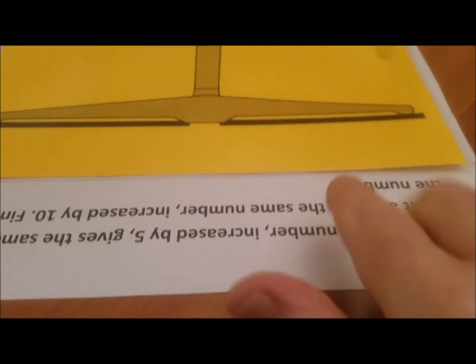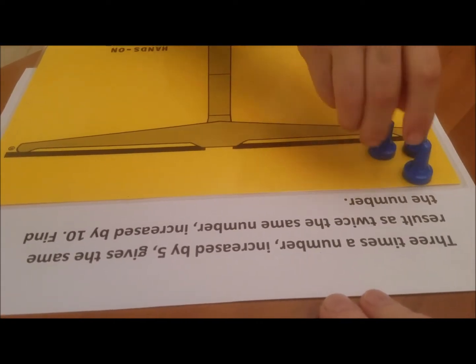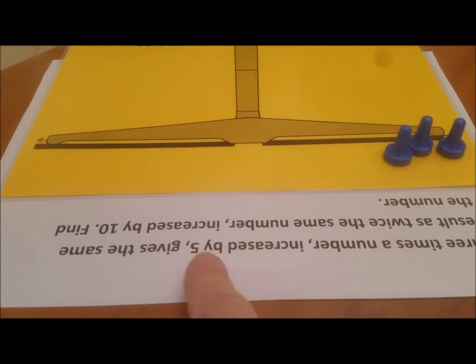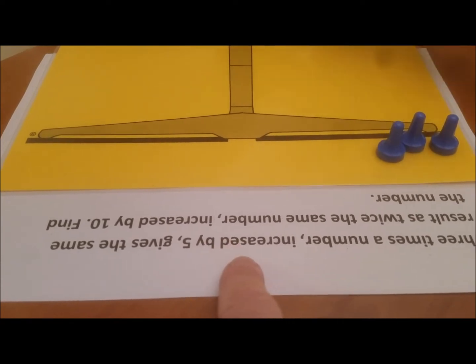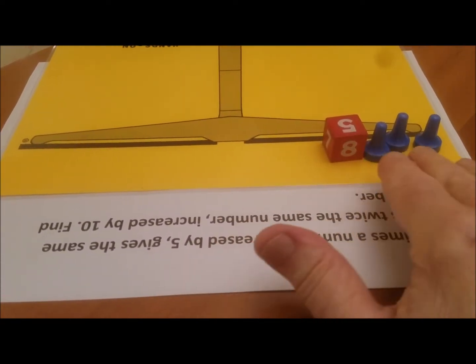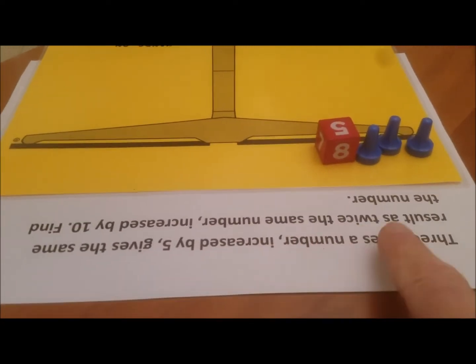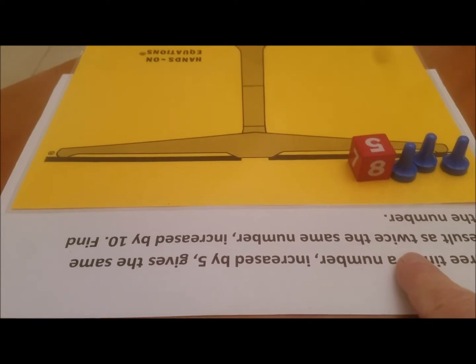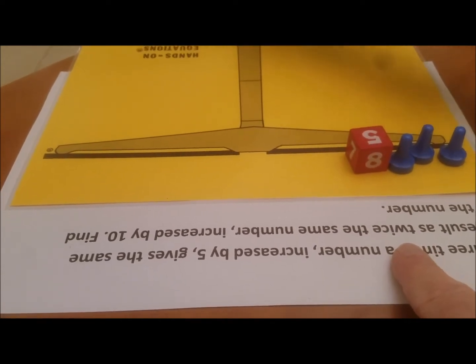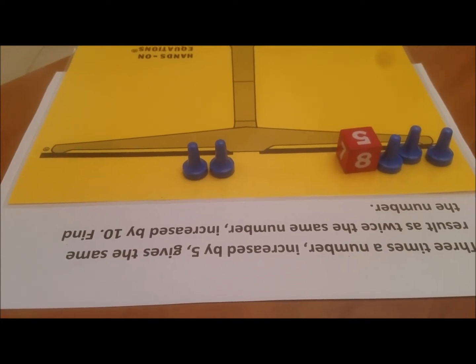The problem says that 3 times a number, so I need you to place the number here 3 times. It says increased by 5. So increased means you want to add to it. So now you have 3 times the number increased by 5. It gives the same result as twice the same number. So what do you want to do now? Twice the same number increased by 10.